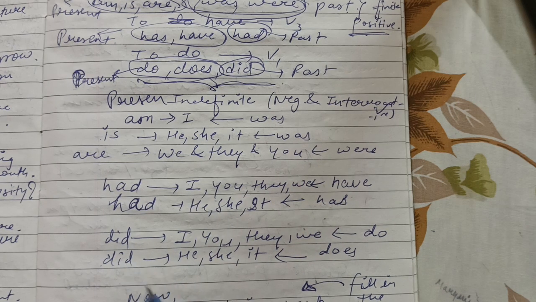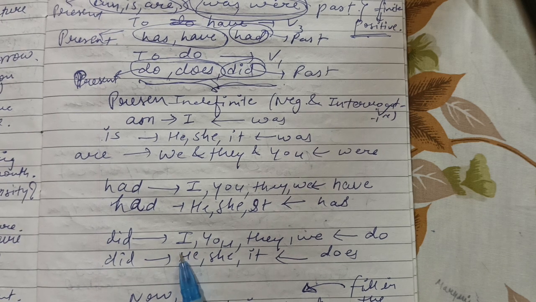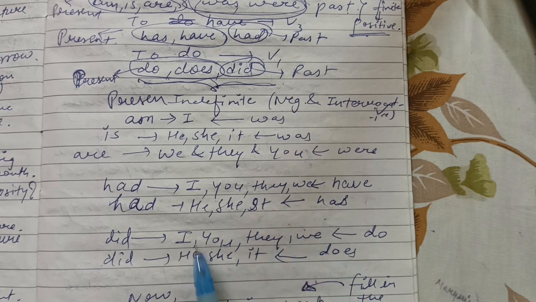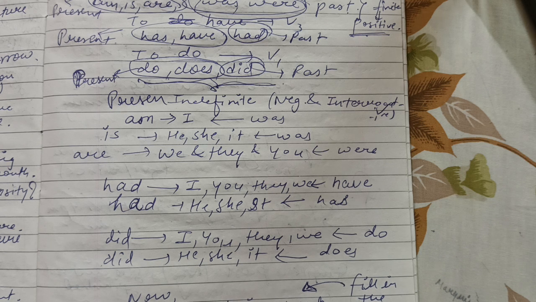Next, what is used? Do is used for I, you, they, we in present, and does is used for he, she, it in present. Okay, I think you understand till here.